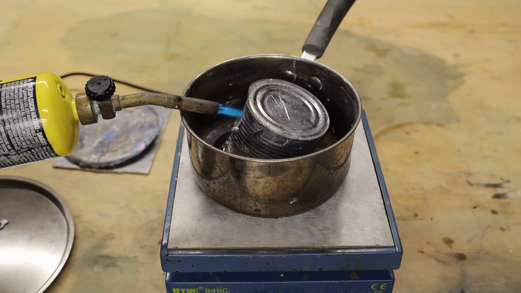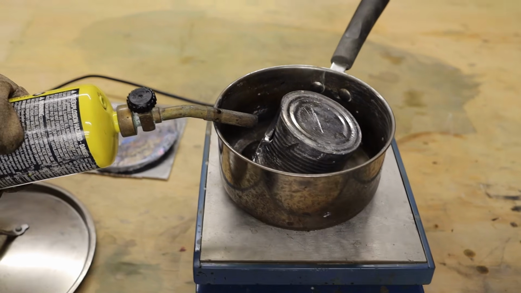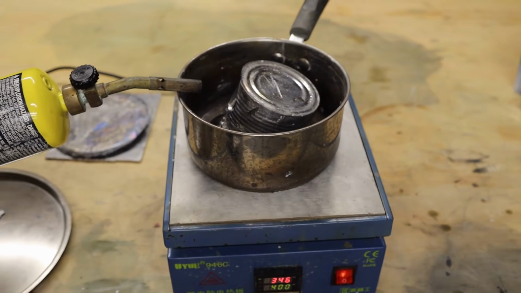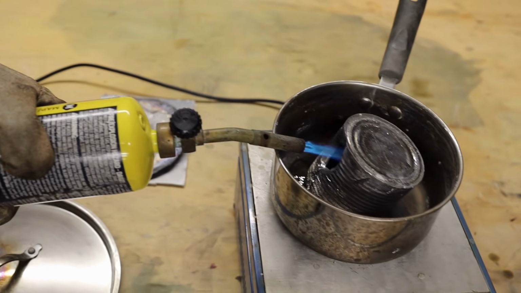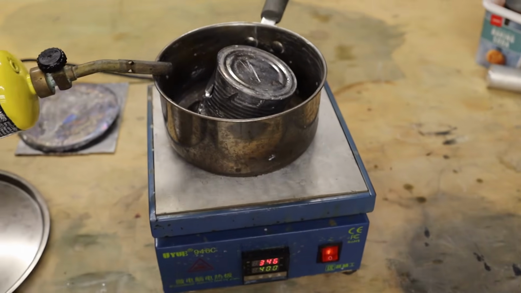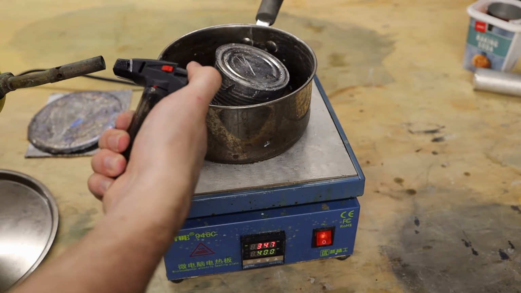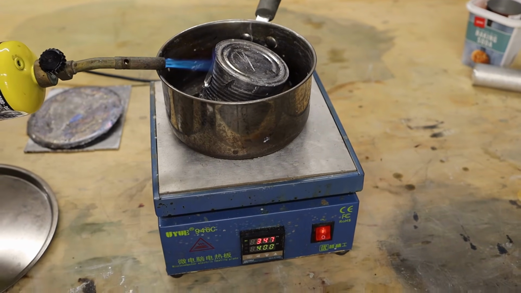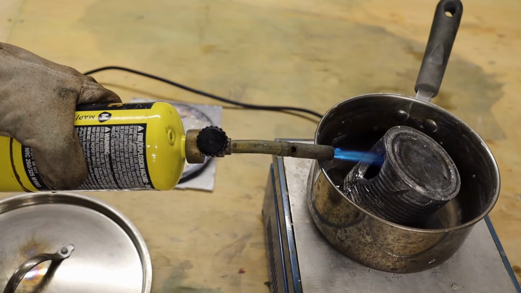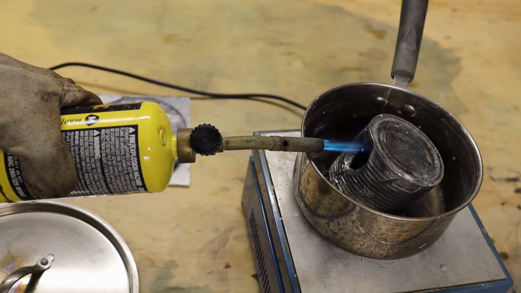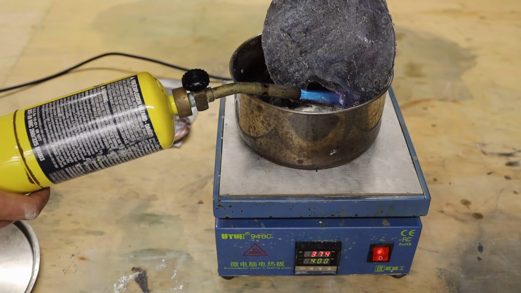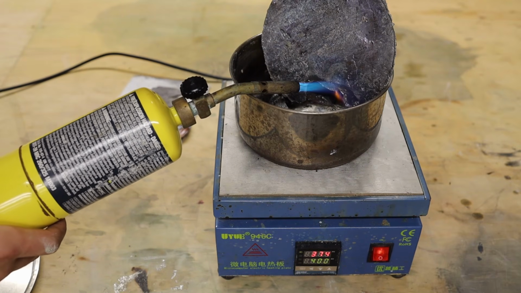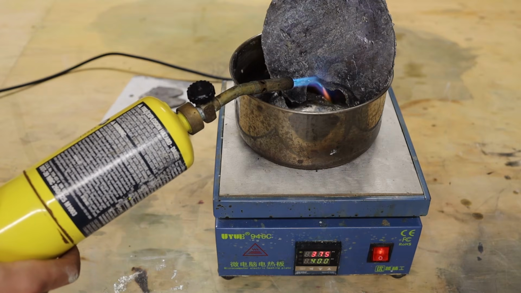Anyway, I'm using a blowtorch here just to help the process along. Oh, it's just gone out, never mind. But generally this process can take anywhere between 10 and 20 minutes as I futilely attempt to melt this lead here. Oh, look at that go. So here I'm adding in a big circle of lead, which I guess I got off the bottom of this pot from the last time.